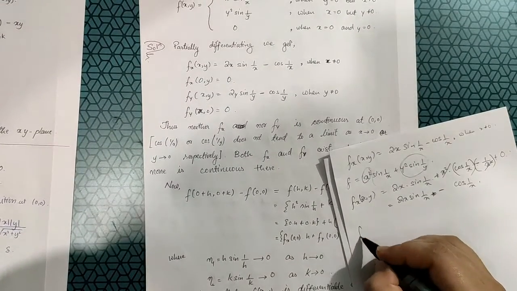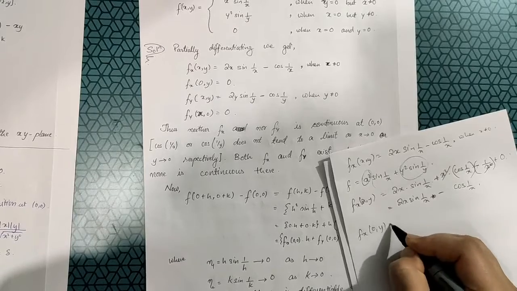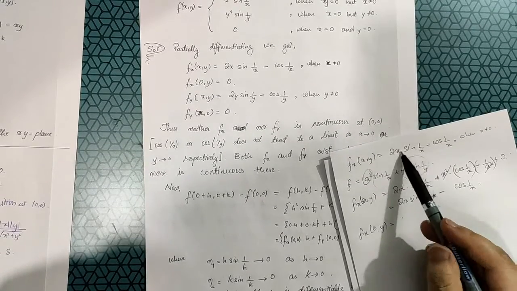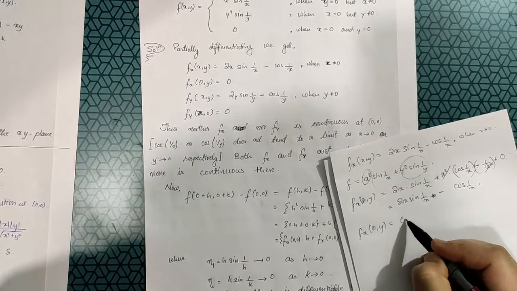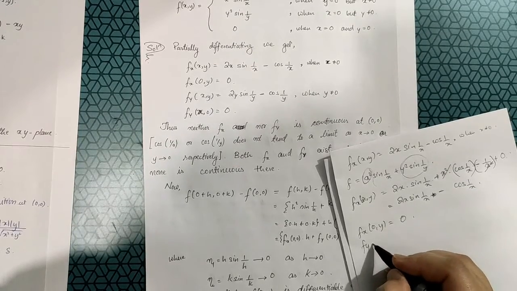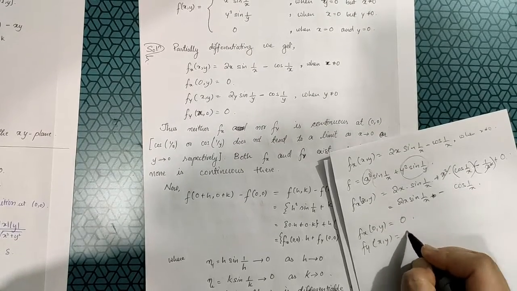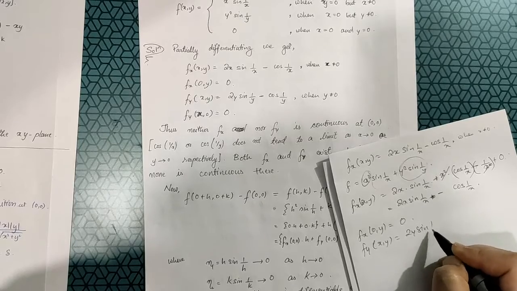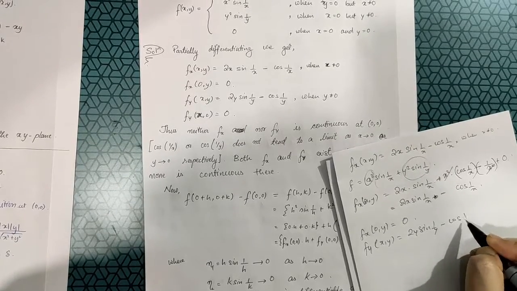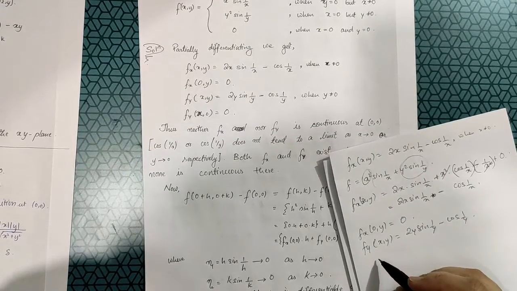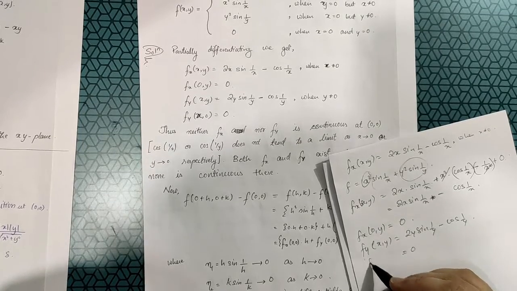And at the point (0, y), surely this part is 0, hence we'll get 0. Similarly, f_y at the point (x, y) will be 2y sine 1 by y minus cos 1 by y, and if y equals 0, we'll get 0.